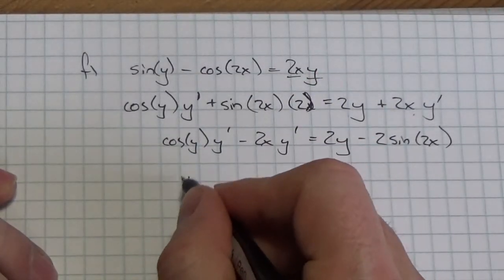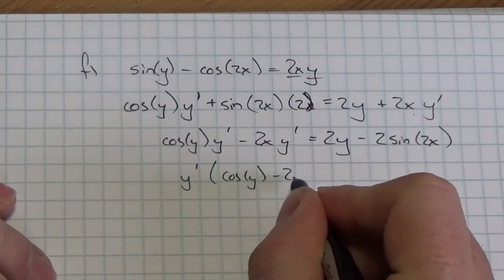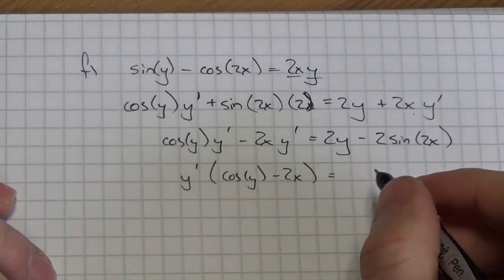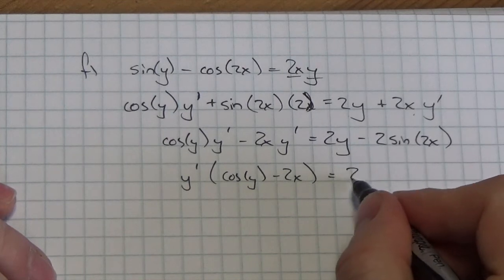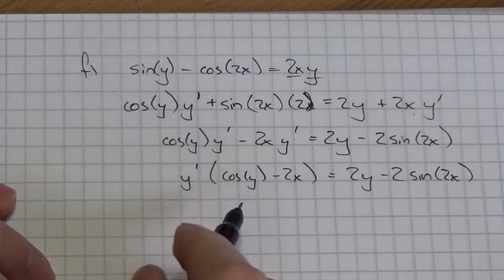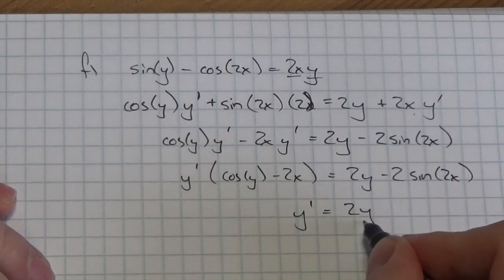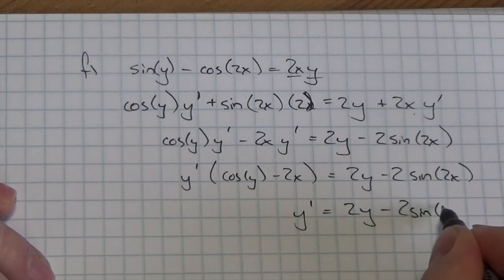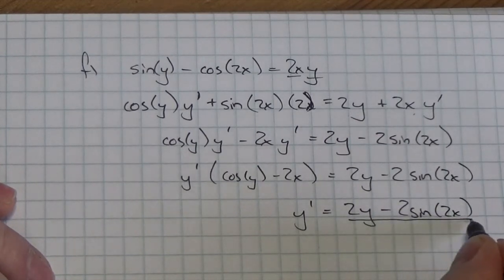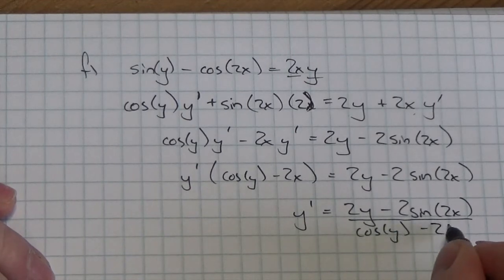I will factor the y prime out of the two terms here on the left. Okay, and I will get 2y minus 2 sine of 2x, and then I'll divide. So y prime will equal 2y minus 2 sine of 2x, all over the cosine of y minus 2x.